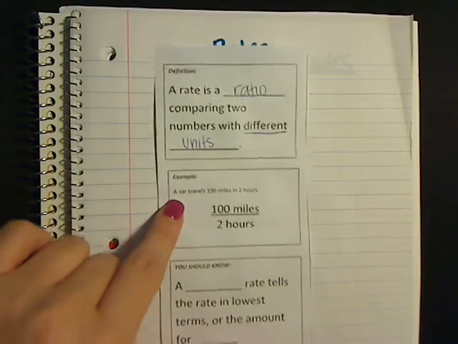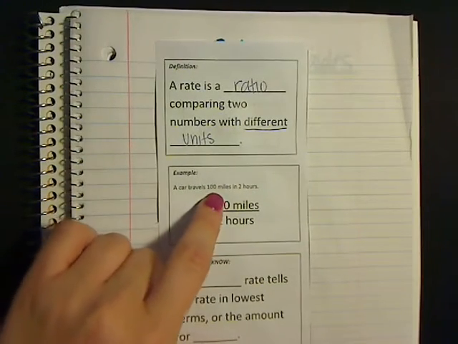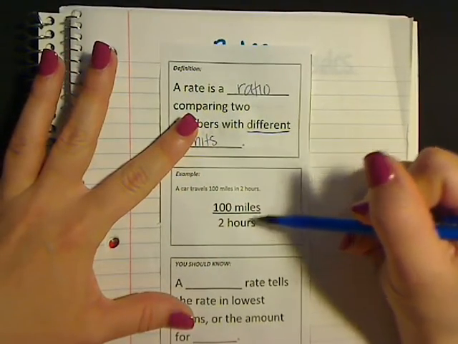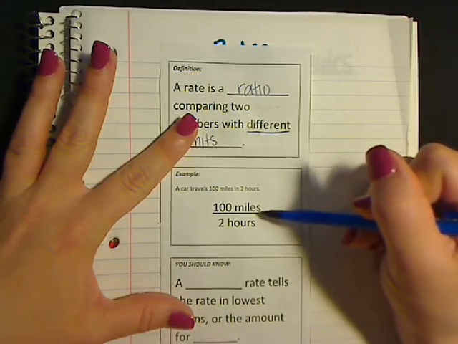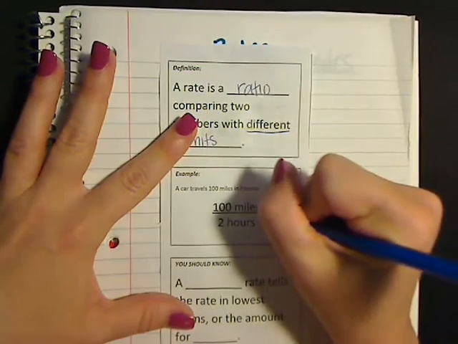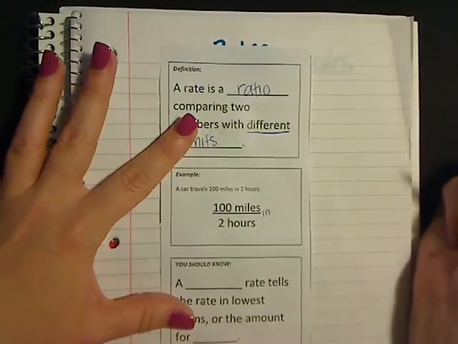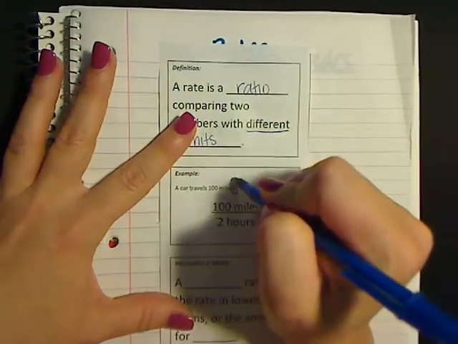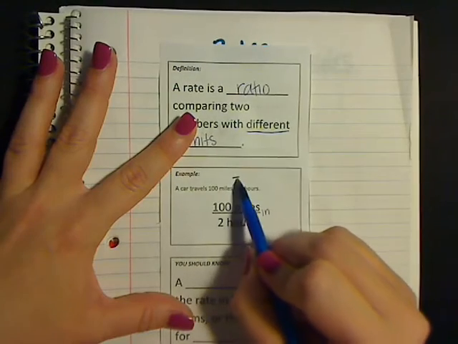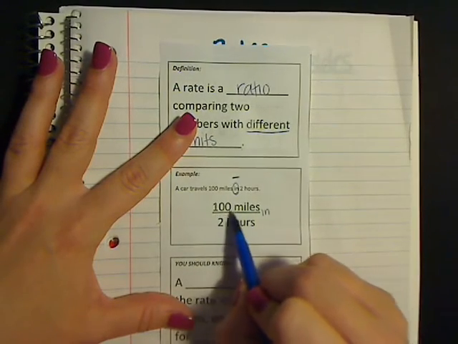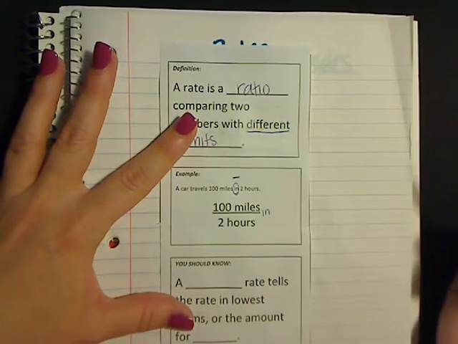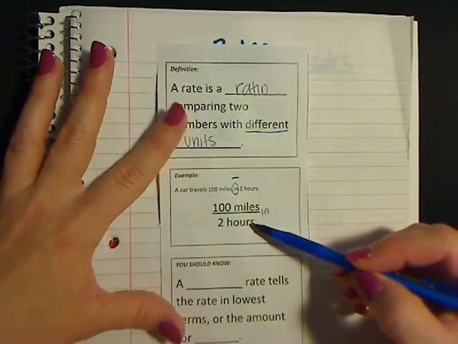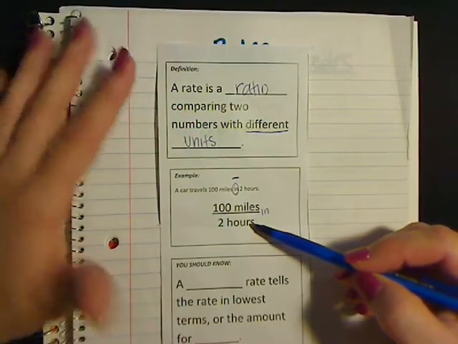So if we look at our example here, a car travels 100 miles in 2 hours. So 100 miles in 2 hours, or 100 miles per every 2 hours. It's like saying 100 miles in 2 hours, okay? So in right here is our keyword to tell us that that's our fraction bar. So 100 miles in 2 hours. Notice that these both have different units. This one's miles and this one's hours. So that's what makes it a rate.